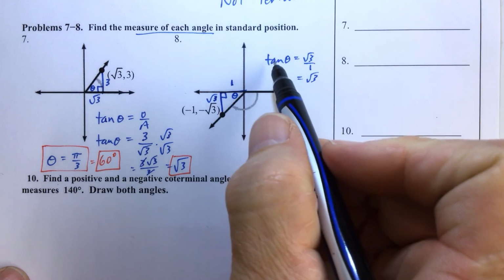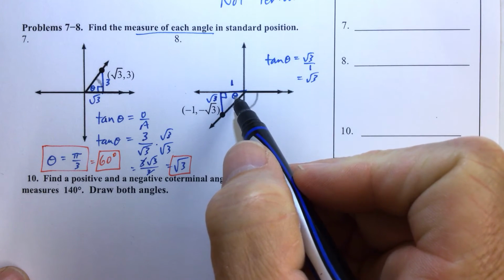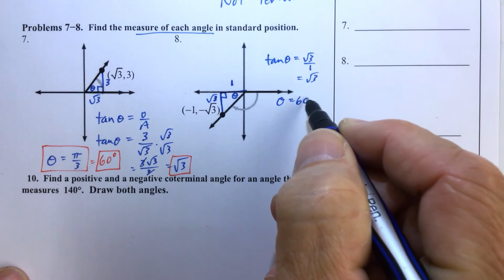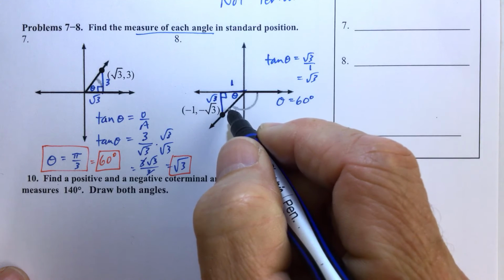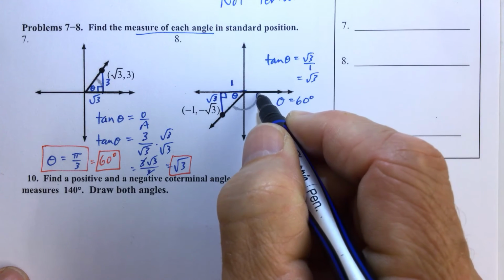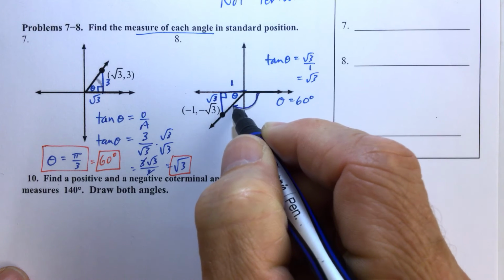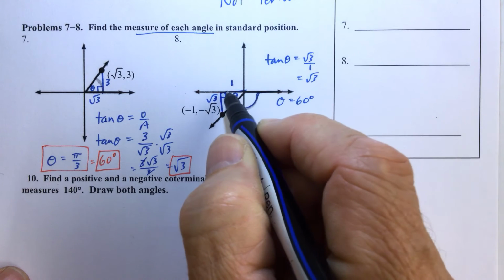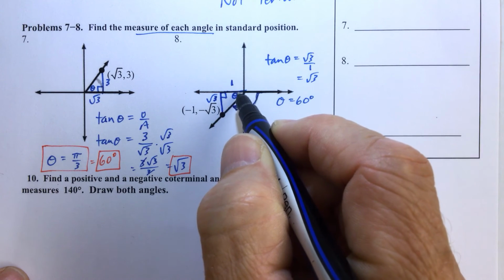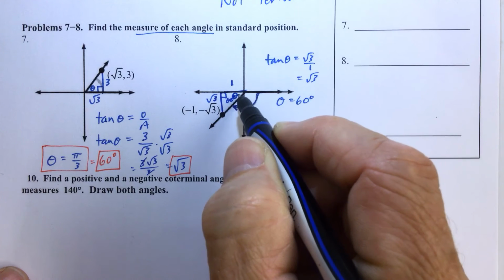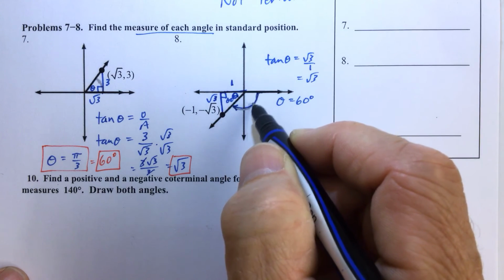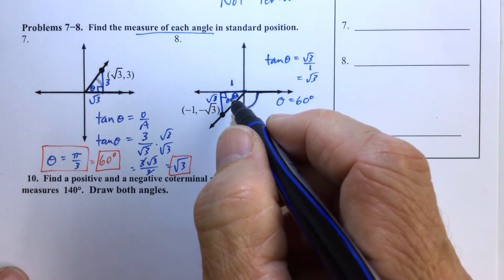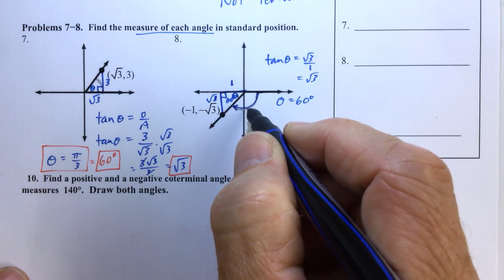So we have that same situation again. Therefore, theta then would have to be 60 degrees. And if that's a 60 degree angle, what we really want to find is this angle. Right? So this little curved arrow right here, trying to find that angle. We know it's 180 degrees from the positive x-axis to the negative x-axis. And if we use up 60 degrees with this angle here, 60 right there, then 120 plus 60 would be 180. So if we take 180 and subtract 60, we get 120.